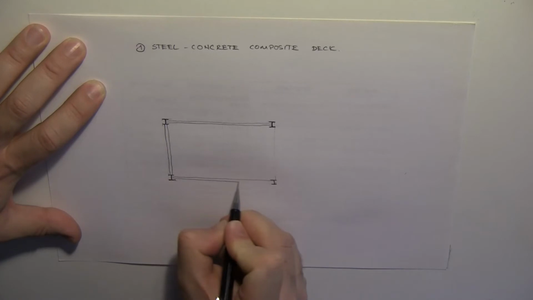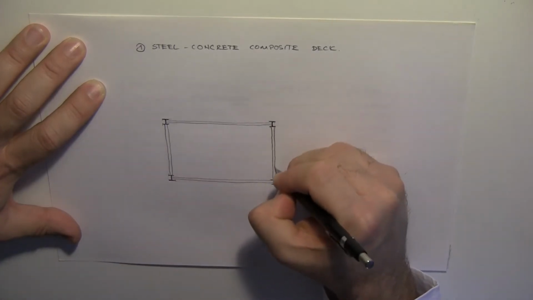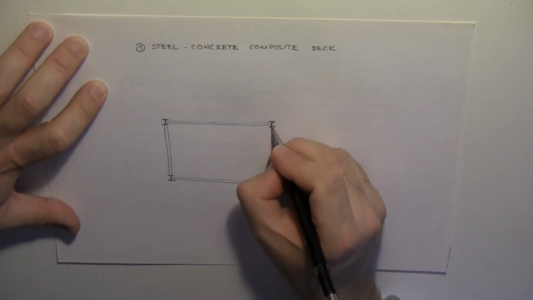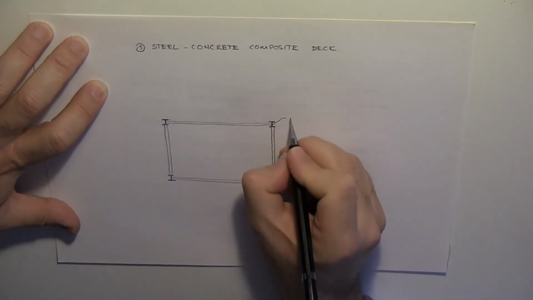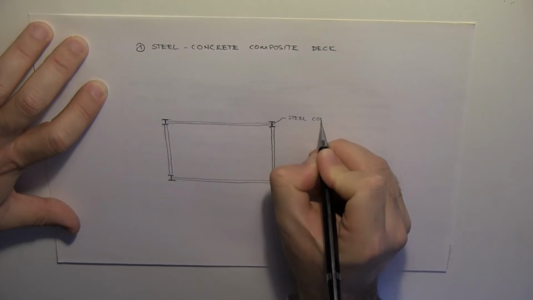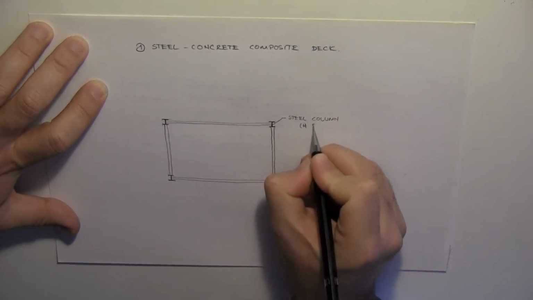Okay, so we have talked about it. I'm not going to explain in detail. I'm asking questions and I would like to hear it. What is this, ladies and gentlemen? That is a steel column. And what section of steel column are we talking about? We are talking about an H section.